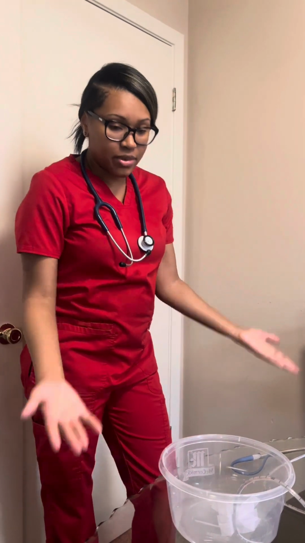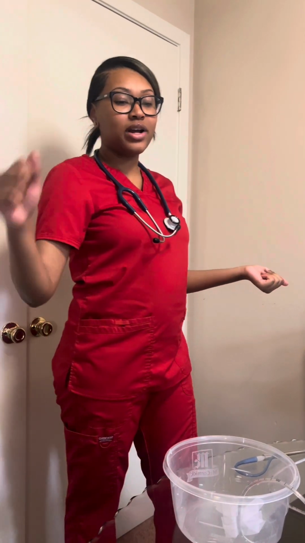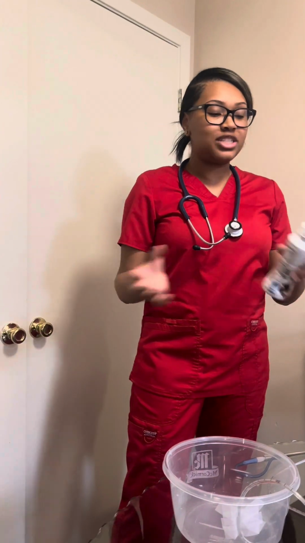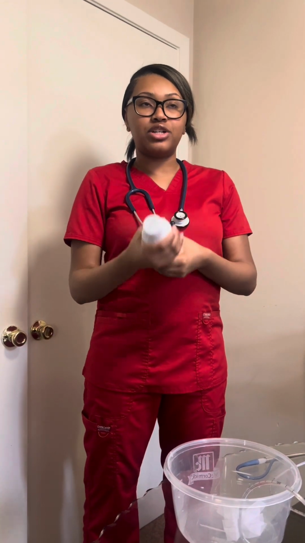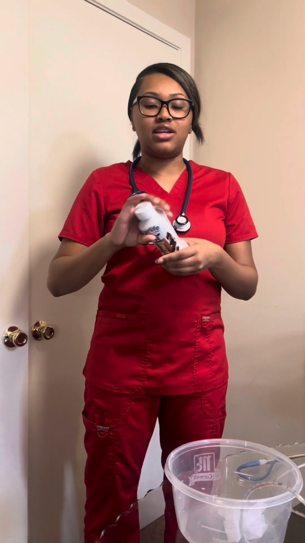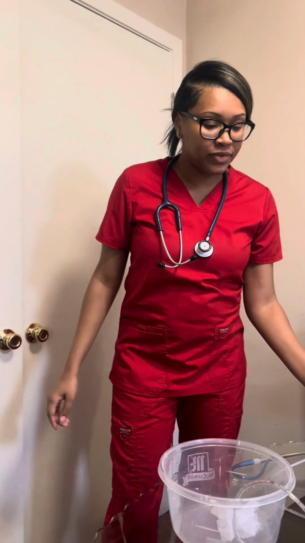Then I would raise the bed to working height, lift the side rail down, and I will place the patient in semi-Fowler's position. I will check the expiration date, and I will also make sure it's not open or punctured, and I will also make sure that it is room temperature.